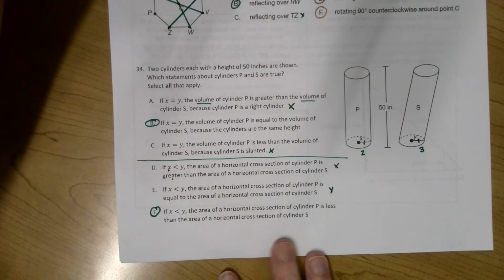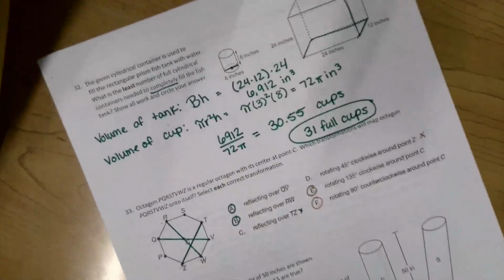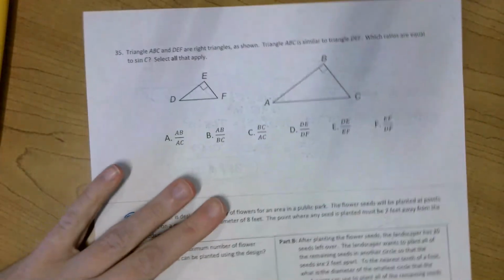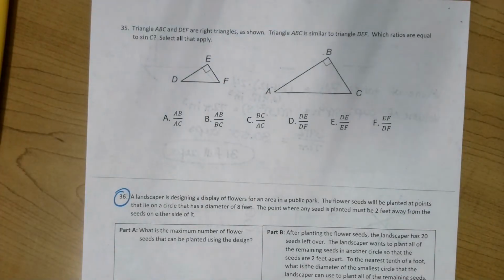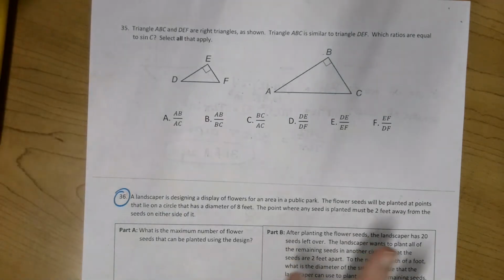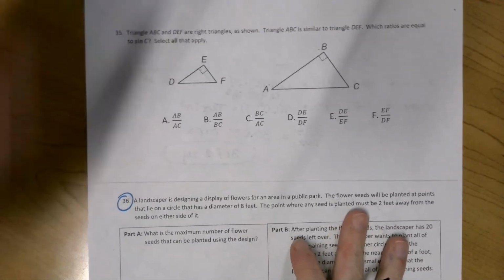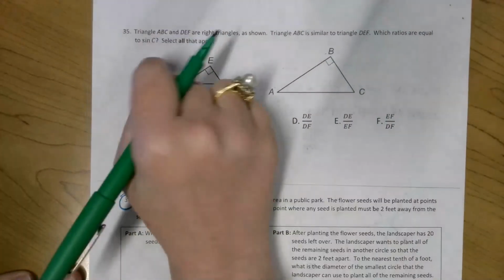All right, a few minutes left. We've got question number 35, and then question 35 is our final question. So yay, almost done. And then you can go look at the constructed response if you haven't done that yet. If you have done that, then you are about done.